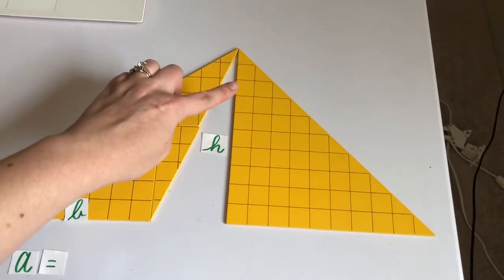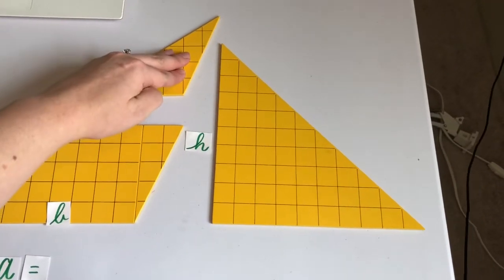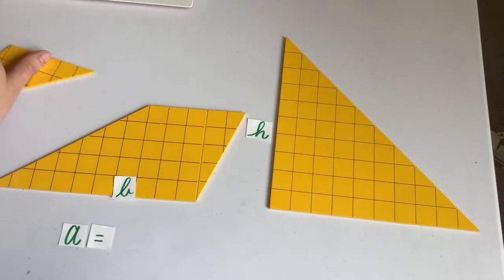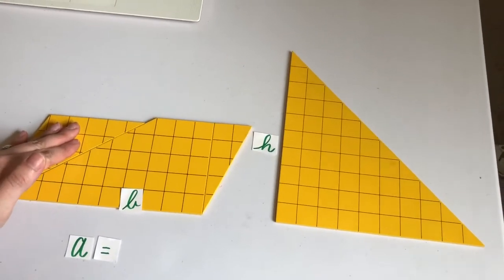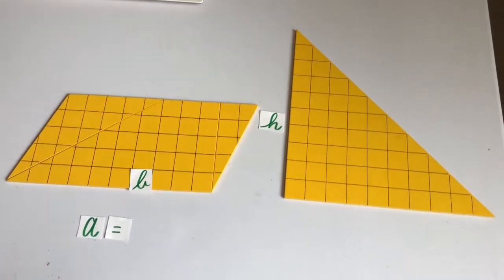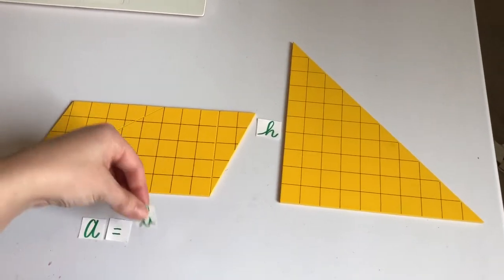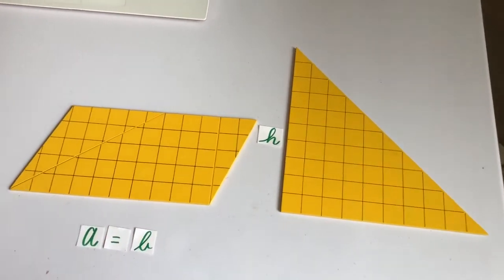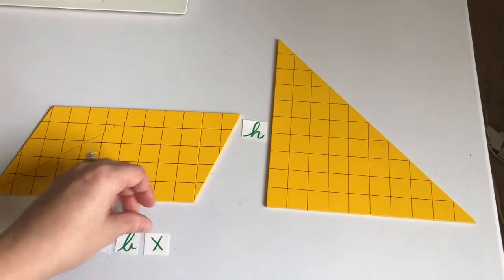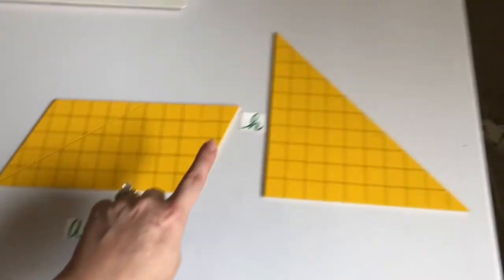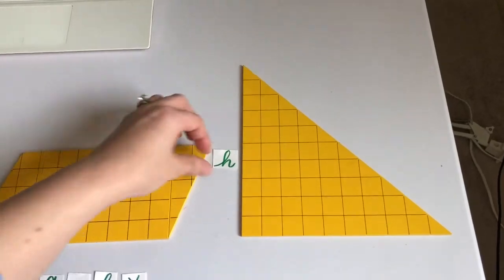I have my height here. I'm going to take half of it and put it here. So, just like we've seen before, I have my base times, my base didn't change, but the height was split in half.